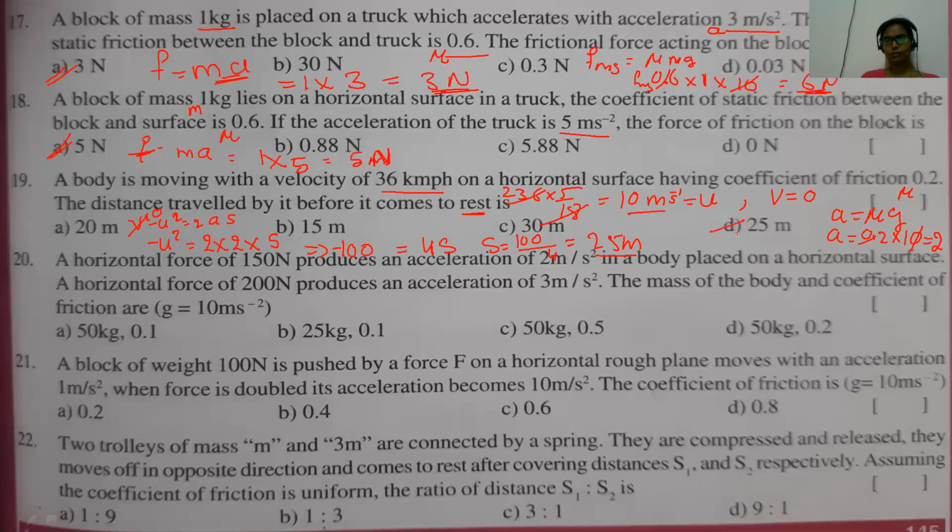So this is the answer. Option D is the correct answer. Clear, children? Why answer D? I hope this is clear.